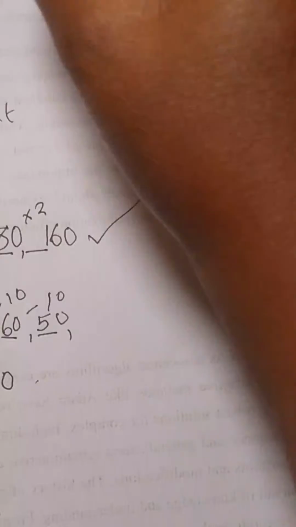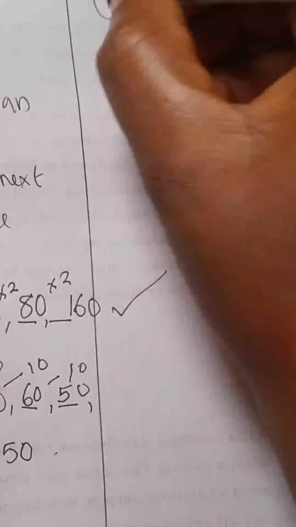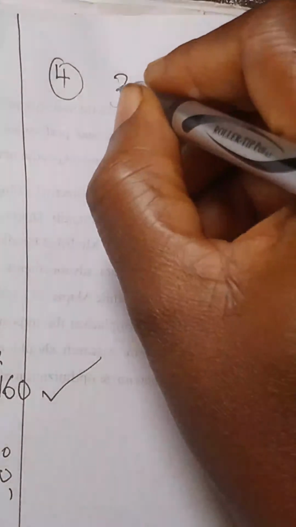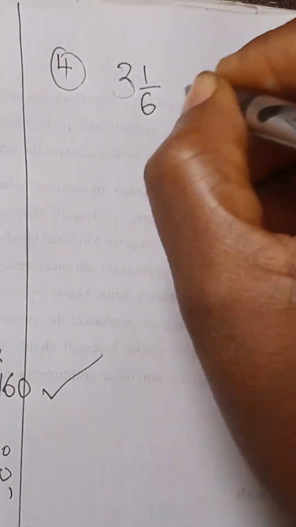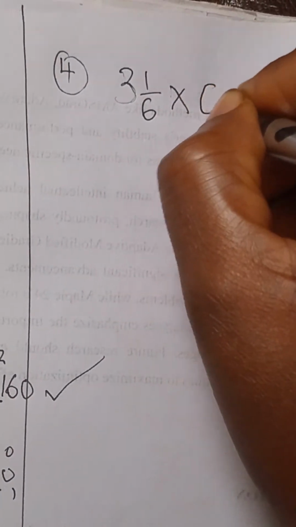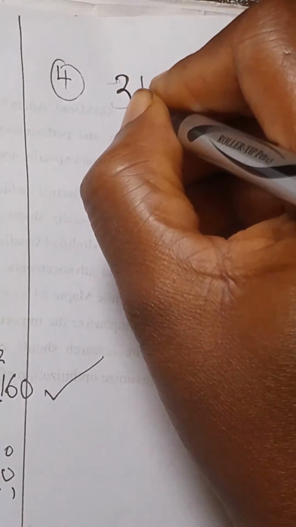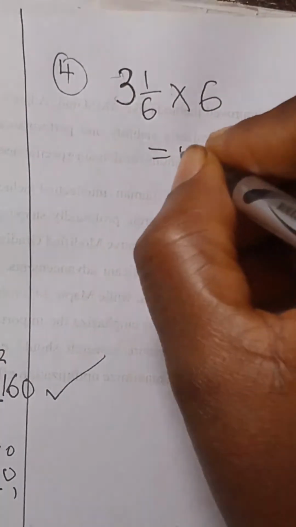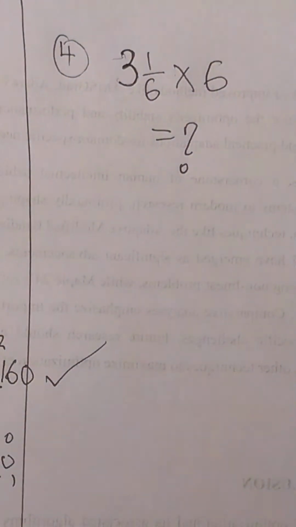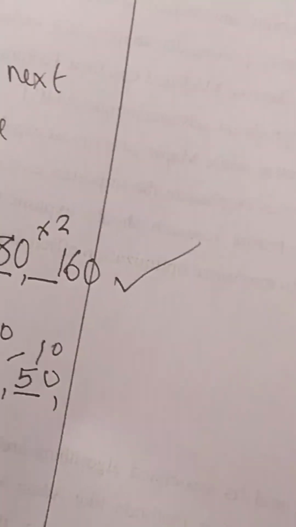Okay, right? Let's go to the next question. Please, for this question, I will just solve to correct and make sure that everything is correct. Then the next question says 3 whole number 1 over 6 times 6. 3 whole number 1 over 6 times 6 is equal to what? Solve, drop your answer. Solve, drop your answer.